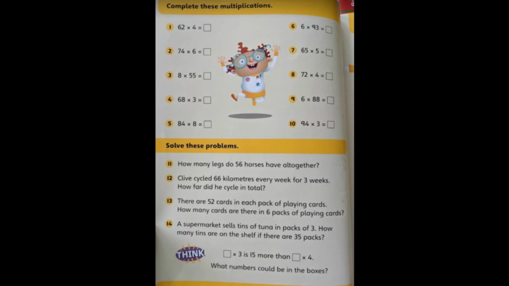Question 11. How many legs do 56 horses have altogether? Each horse has 4 legs, so the sum is 56 times 4. So that would be 224. Question 12. Clive cycled 66 kilometres every week for 3 weeks. How far did he cycle in total? So the sum is 66 times 3, which is 198. Question 13. There are 52 cards in each pack of playing cards. How many cards are there in 6 packs of playing cards? So 6 times 52, which is 312.